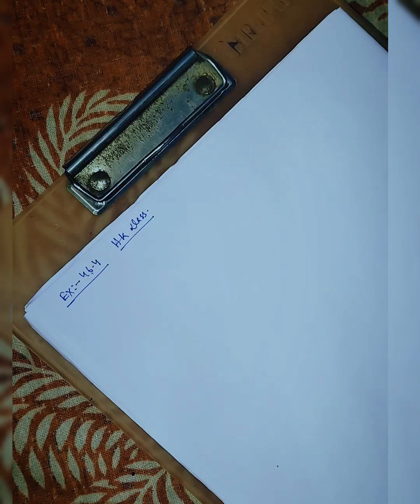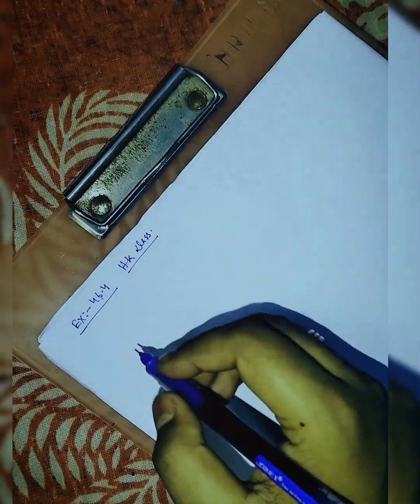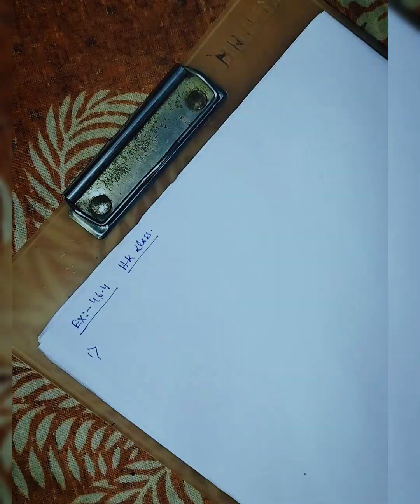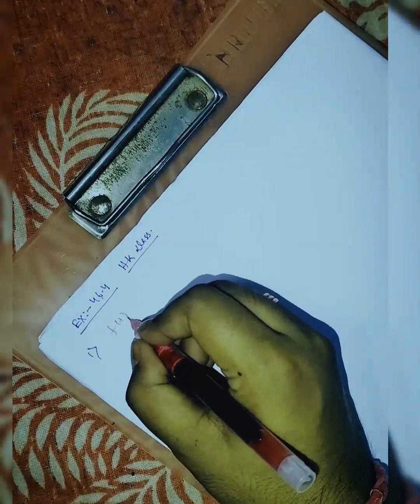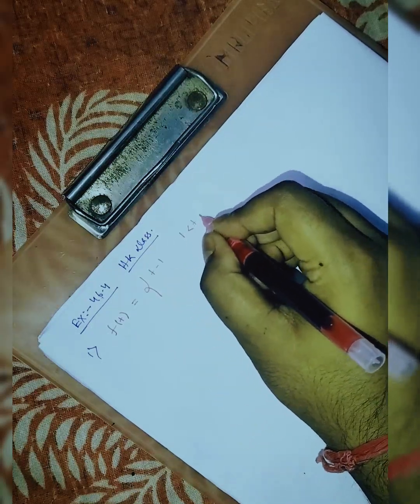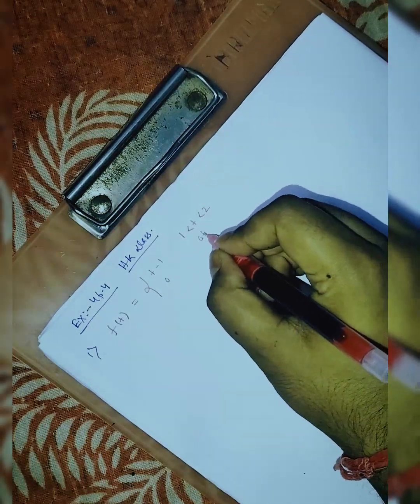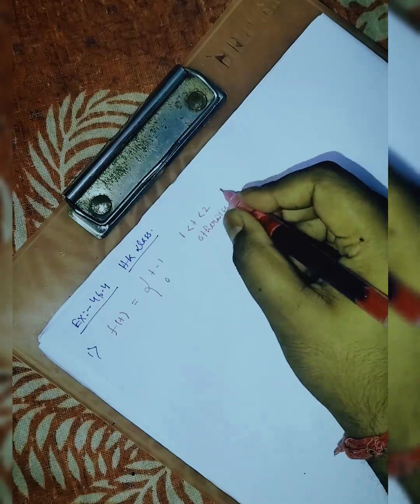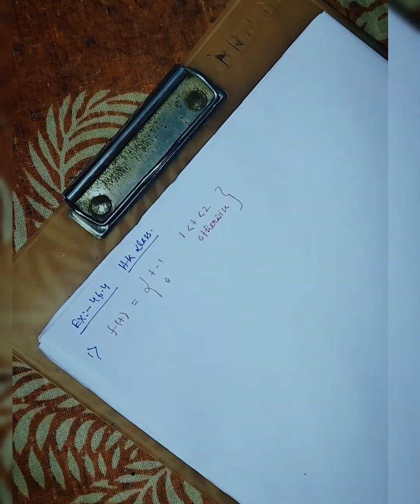I am not going to give any theoretical knowledge about this topic, or about this exercise either. So first of all, in H.K. Das, the first problem is given: f of t equal to t minus 1 for 1 less than t less than 2, and 0 otherwise. So you can see that this is a unit step function.